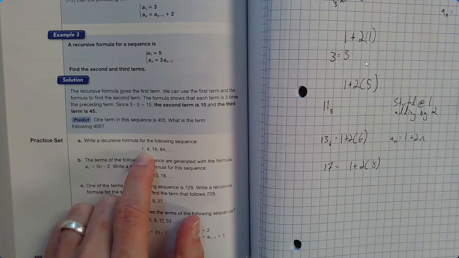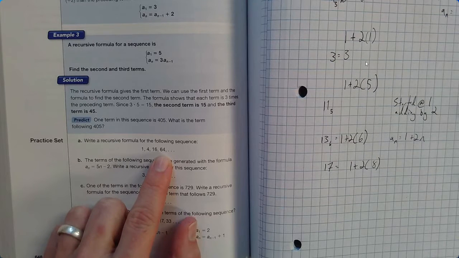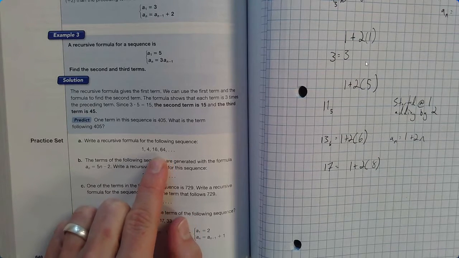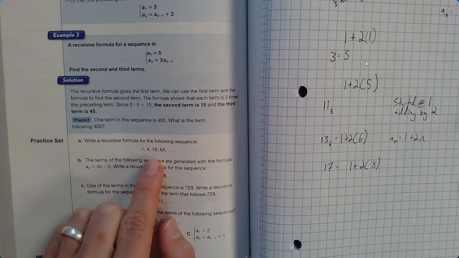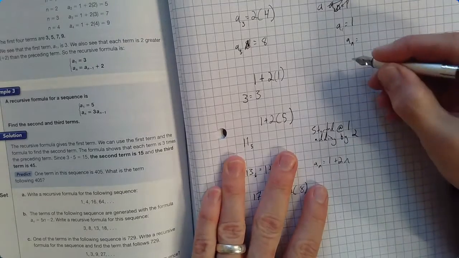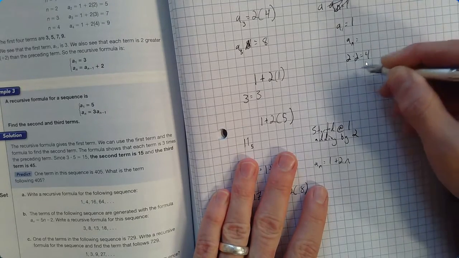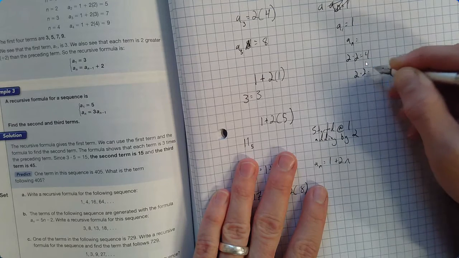Now, if you are pretty familiar with this, 64 is really just 8 times 8, right? 16 is 4 times 4. Or you could look at this as 2 times 2 equals 4, 2 times 2 times 2 equals 8.